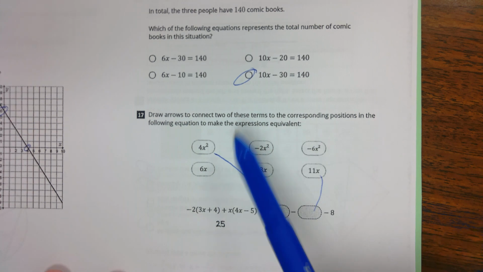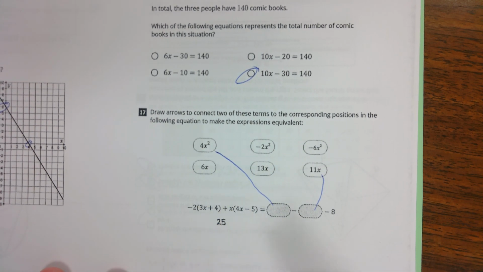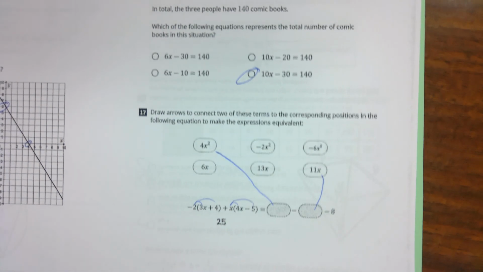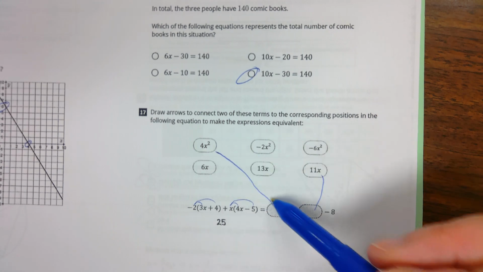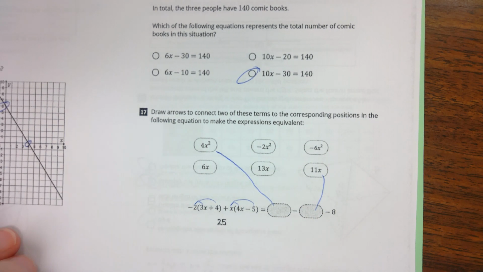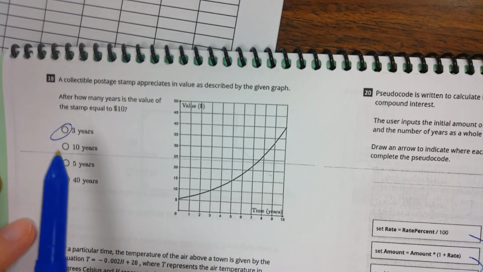Alright. 17, drag and drop. So after you simplify this, so you are doing this, distribute. So collect like terms, and then you'll see that as your answer. Okay. Page 23, number 18.